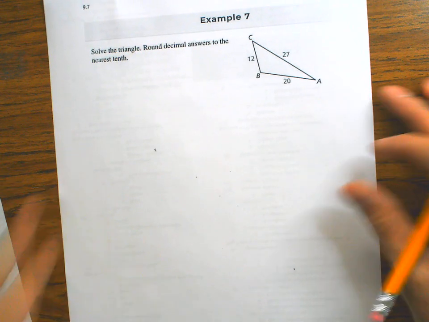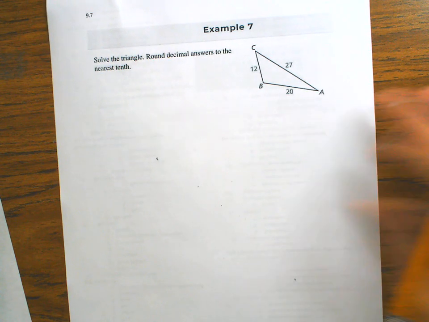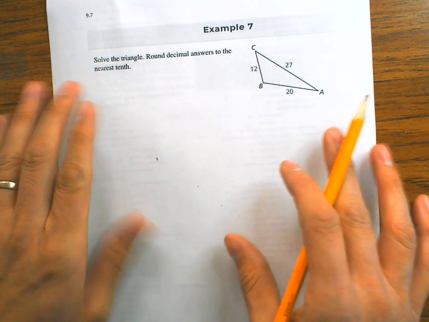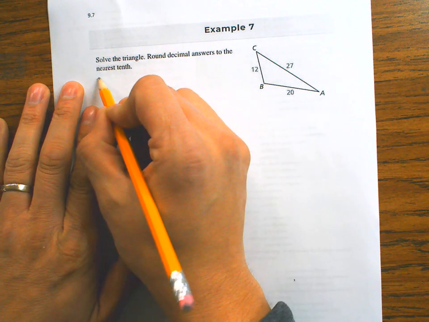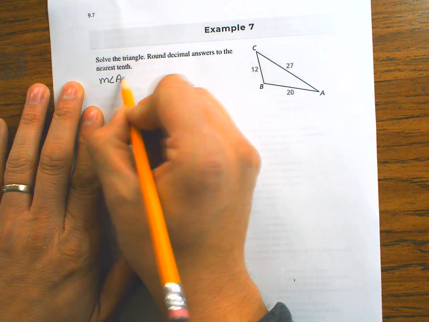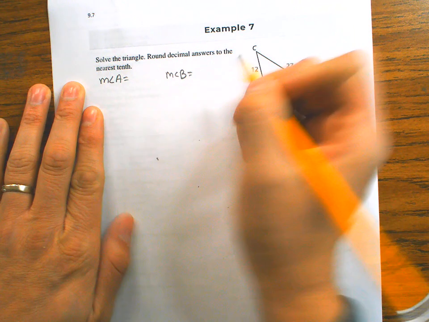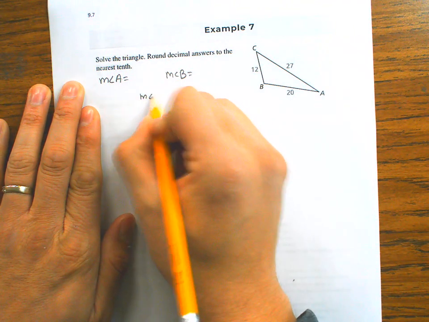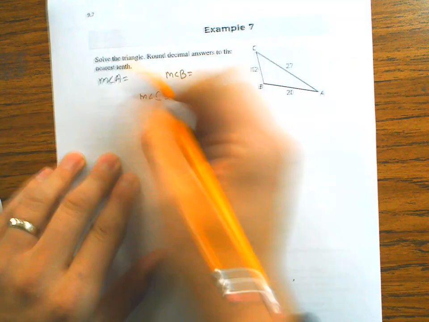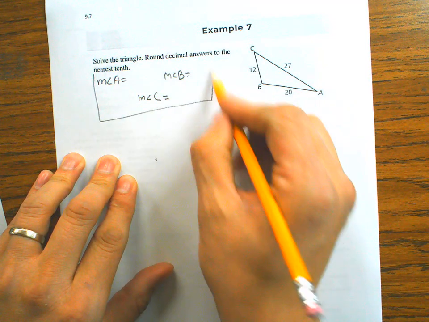All right, so ladies and gentlemen, let's take a look at this one. This one, we absolutely have no angles. So we need to find out every single angle. I need to find out what the measure of angle A is, the measure of angle B, and the measure of angle C. These are the 3 things that I am looking for.